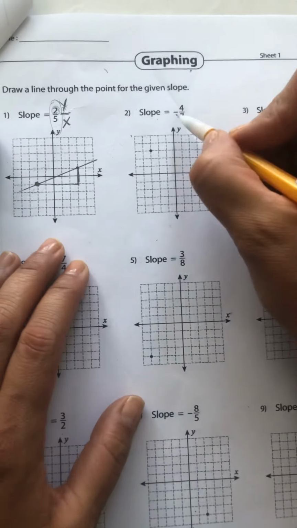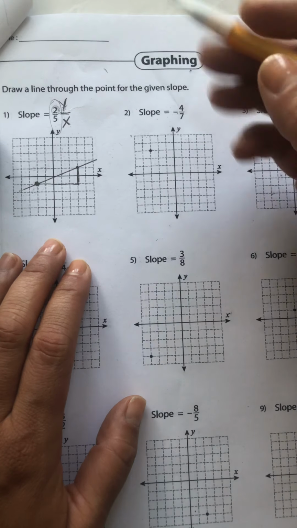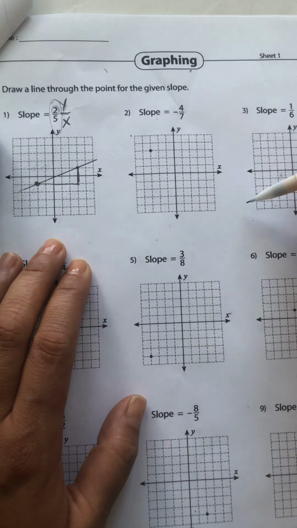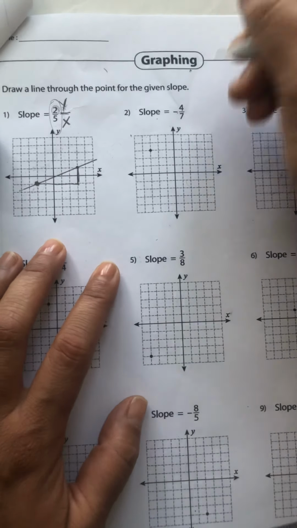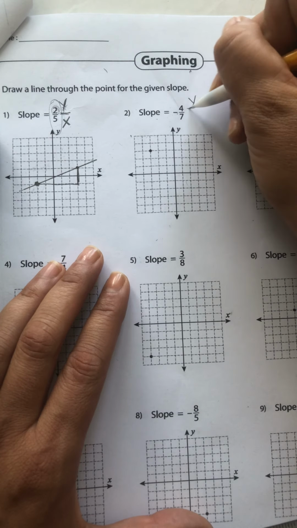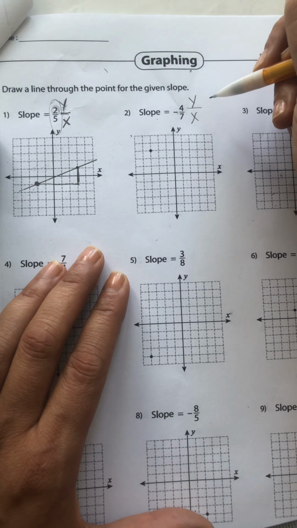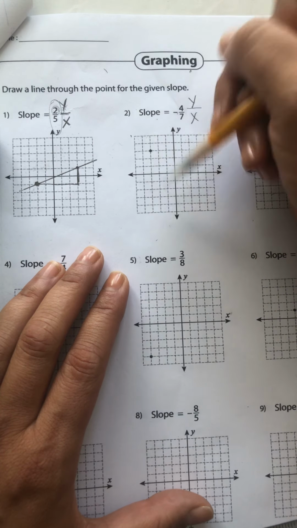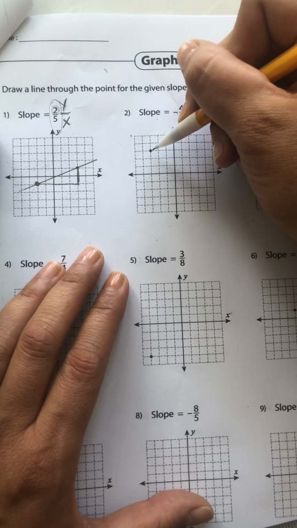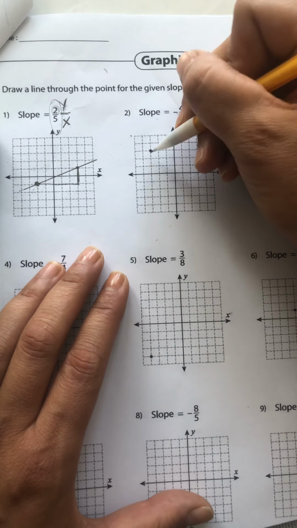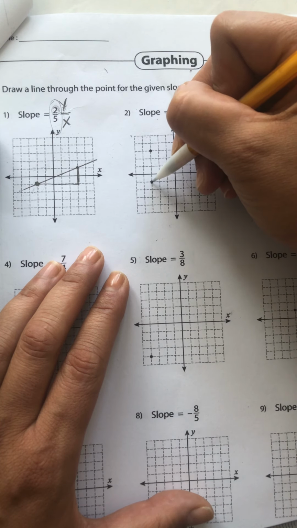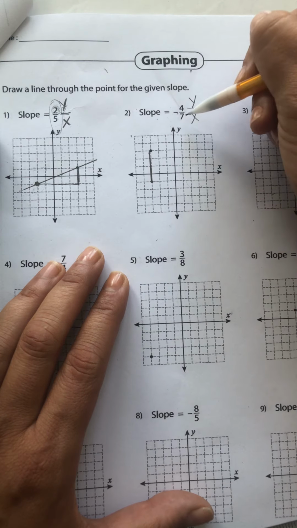All right, so let's try this one. This is a negative slope, and going from left to right, it's gonna go downward. So you know it's gonna be somewhere over here, right? And so knowing that it's rise over run, how far you're gonna go up or down is 4. So I'm gonna go down because I need it to be over here. So down 4, right? And then over 7.